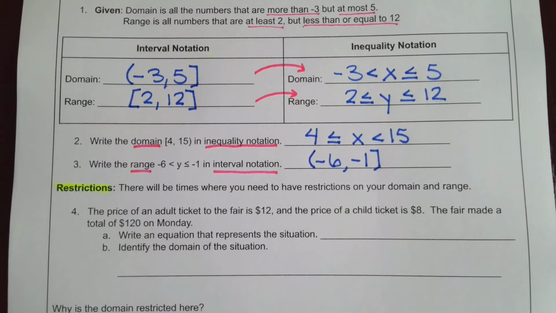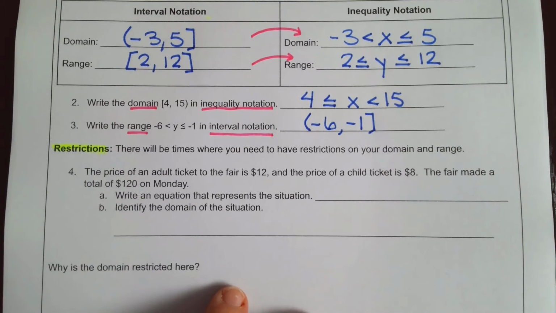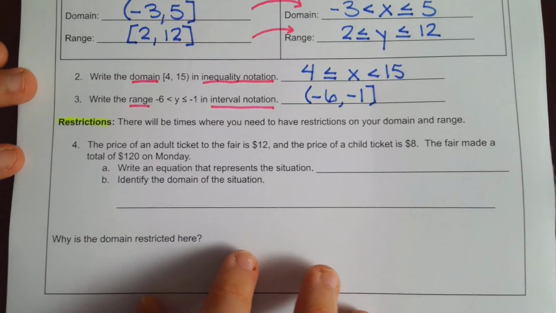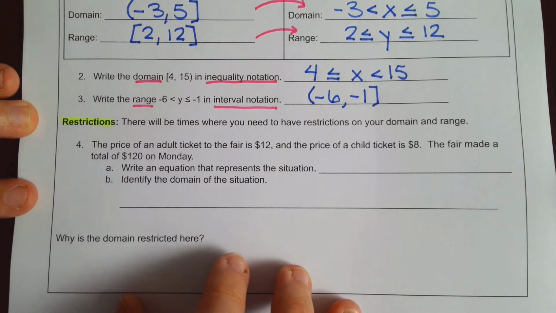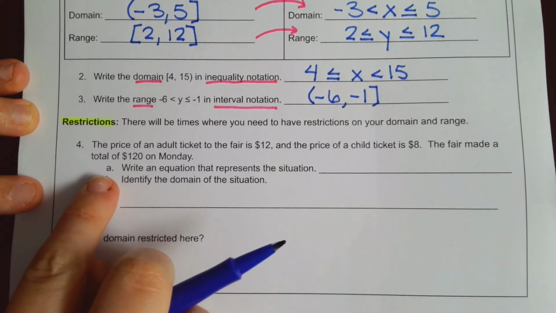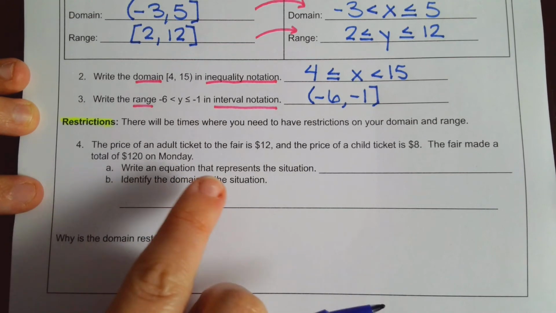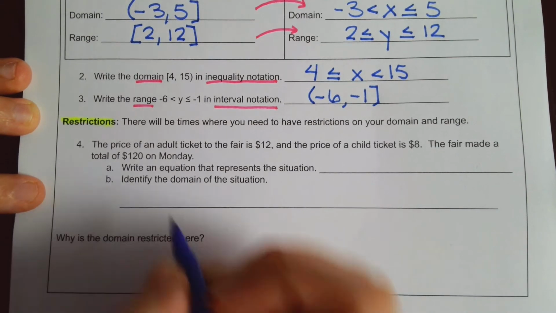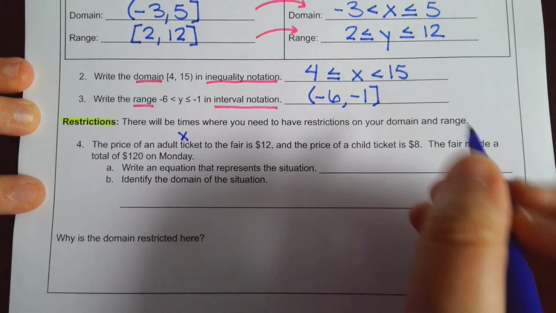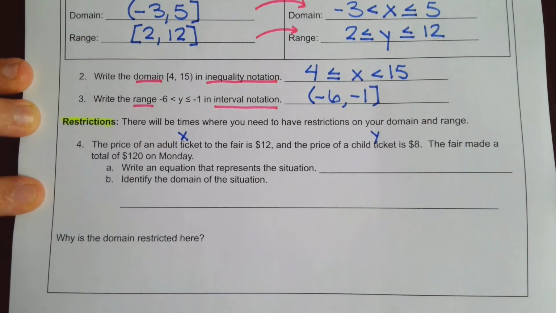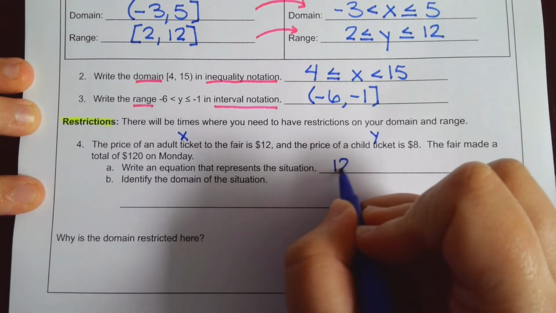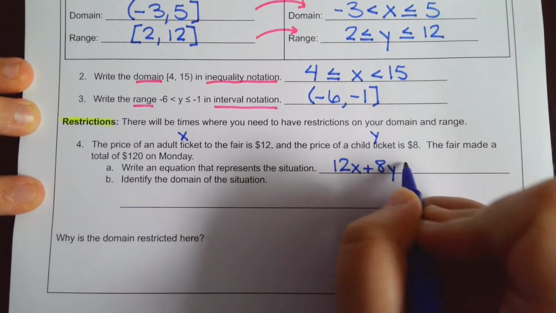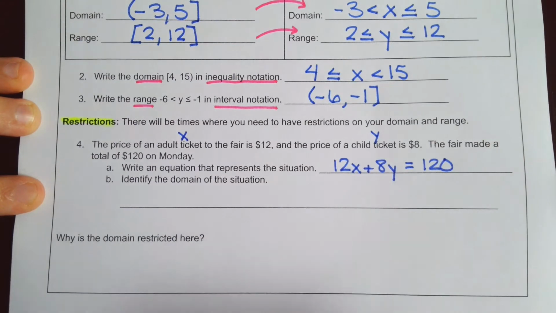The final thing we need to talk about are restrictions. There are going to be times where there's going to be a restriction on your domain and range. So let's look at our word problem. The price of an adult ticket to the fair is $12, and the price of a child ticket is $8. The fair made a total of $120 on Monday. So write an equation. So our adult ticket is going to be x, and our child ticket is going to be y. So we have 12x plus 8y is equal to 120.